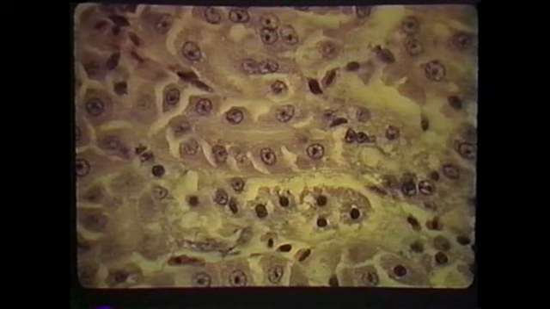And again, a Prussian blue stain demonstrates this. So just because a bird has iron storage disease does not mean it has a primary iron storage problem. To continue with the lead poisoning theme, here's kidney.